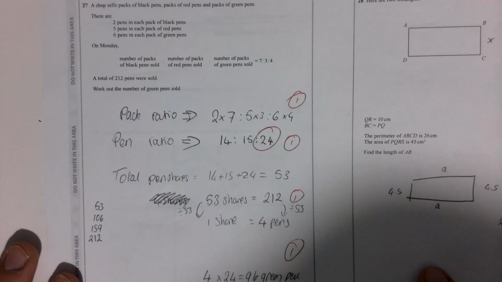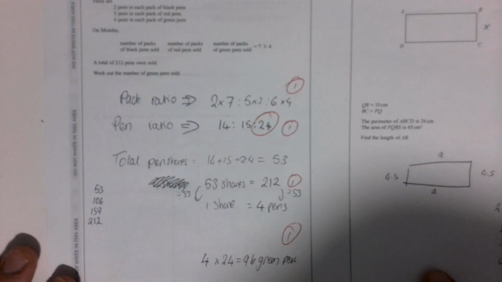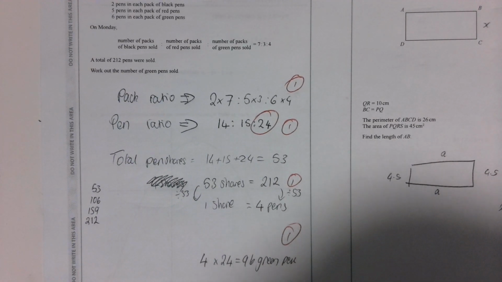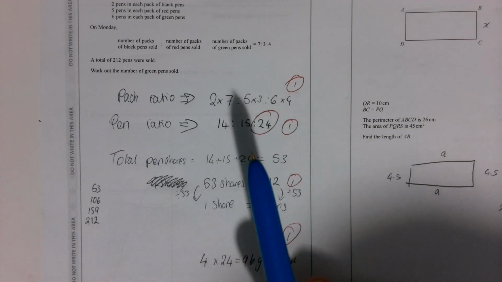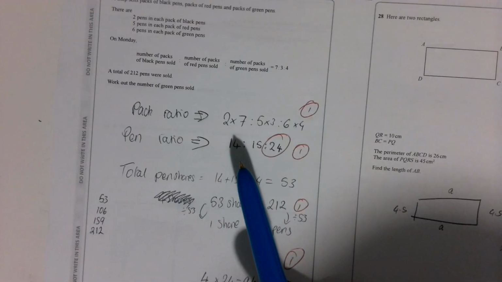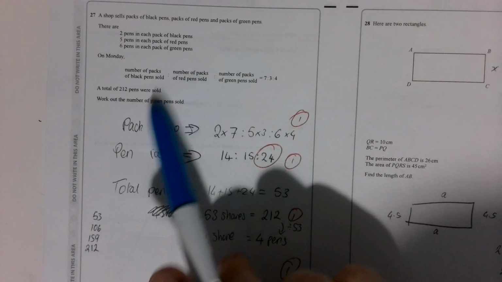And final few questions. I'm just going to leave that there on the visualizer. That is getting into a very high level question there, but you can see my working out.